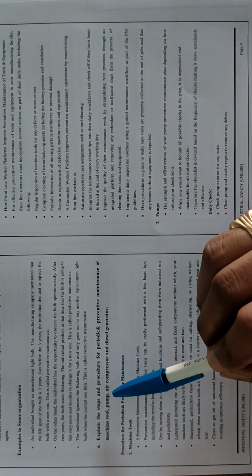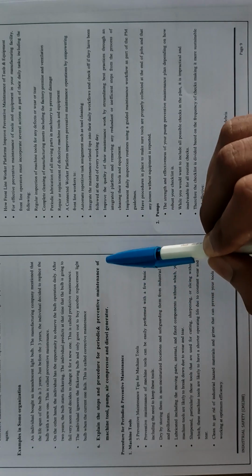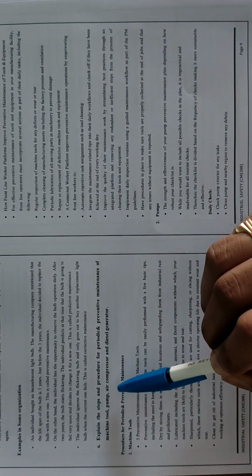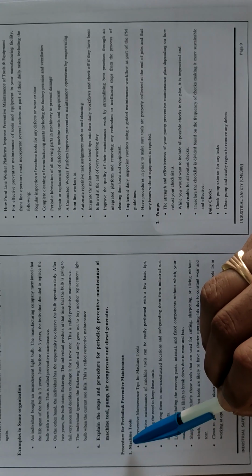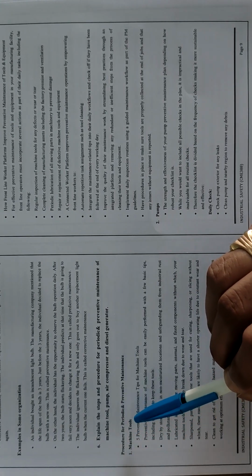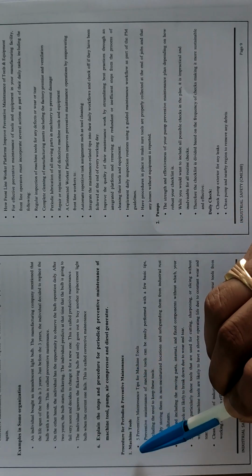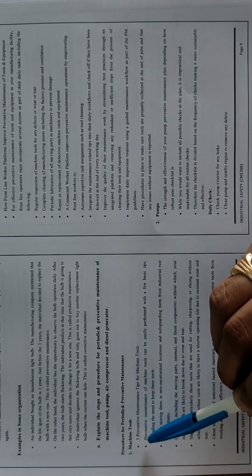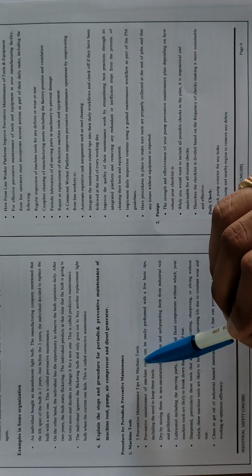Explain the steps and procedure for periodic and preventive maintenance of machine tool, pump, air compressor and diesel generator. Procedure for periodic and preventive maintenance. 1. Machine tools. 5 preventive maintenance tips for machine tools.